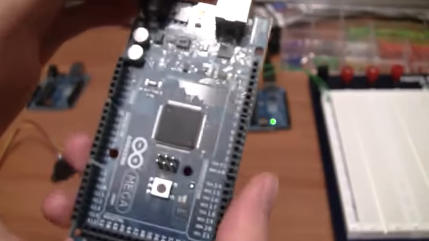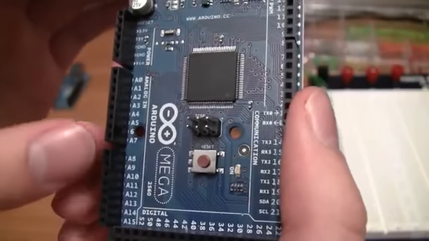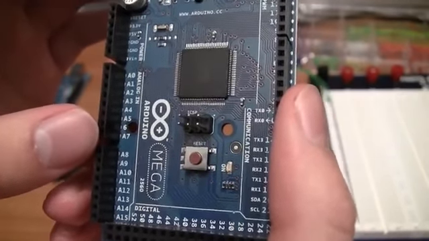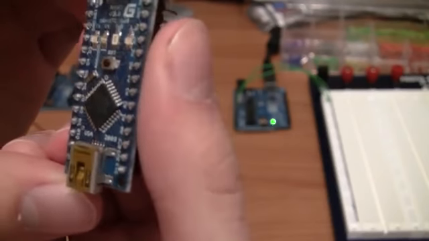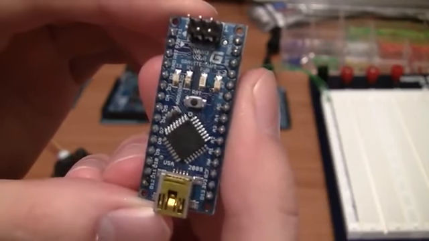If we look now at the Mega, it has many more analog inputs available. All these right here, analog input 0 through 15, so there's 16 analog inputs available on the Mega. And if we look at the Nano board, we can see that there are actually 8 analog inputs available on here.